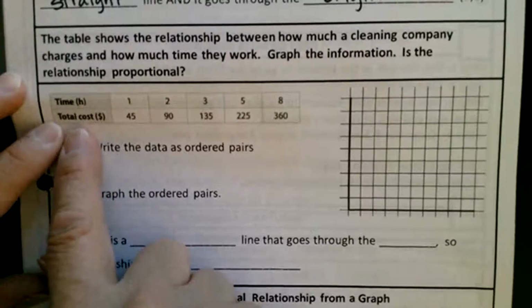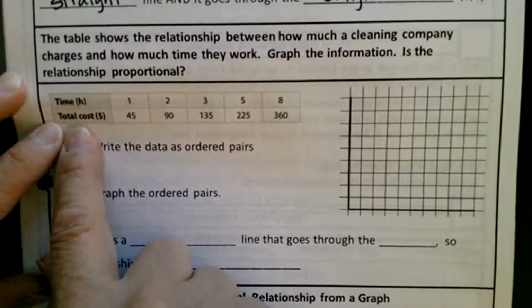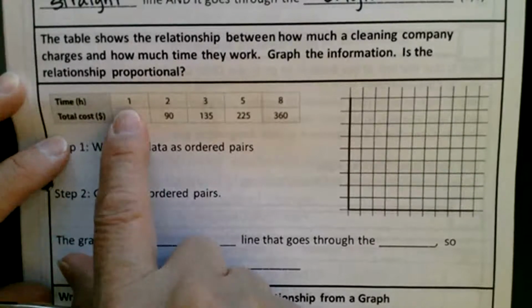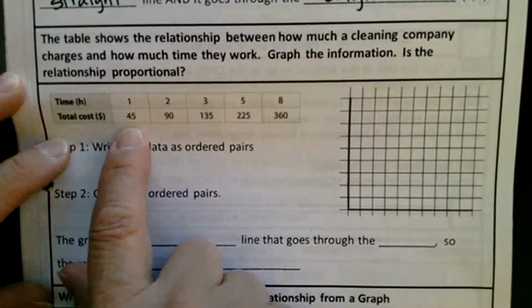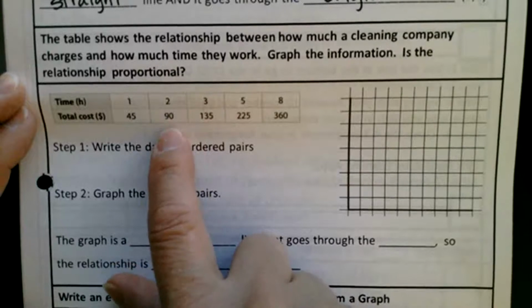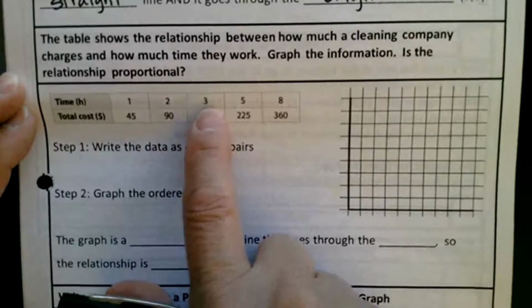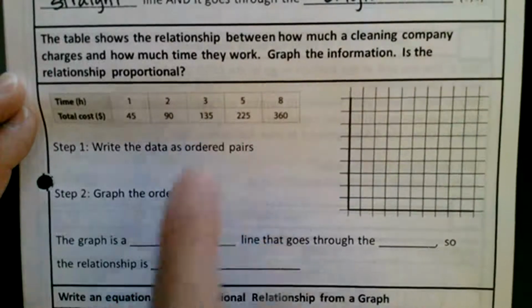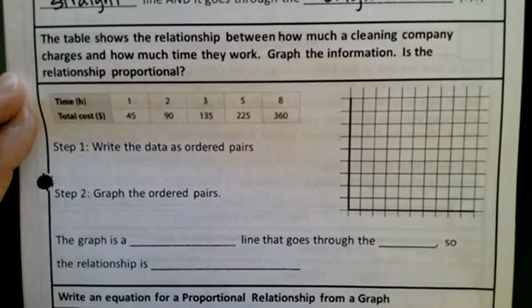We've got hours and cost. So if the cleaning company works for an hour cleaning your house, they will charge you $45. If it takes them 2 hours to clean your house, they will charge you $90. If it takes them 3 hours, they will charge you $135, and so on, okay?